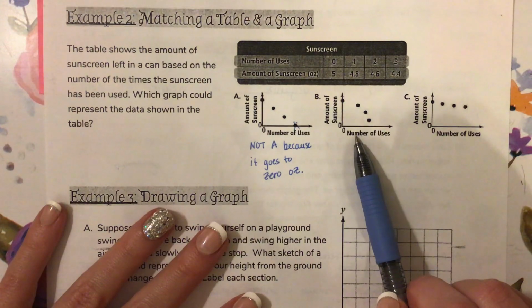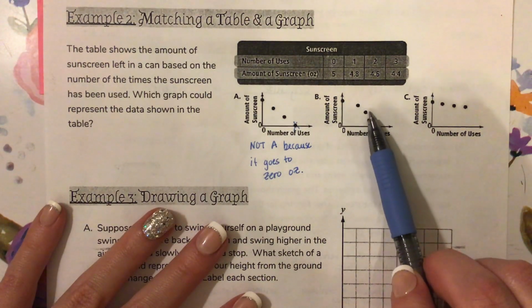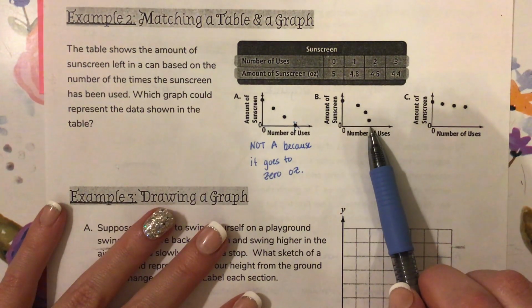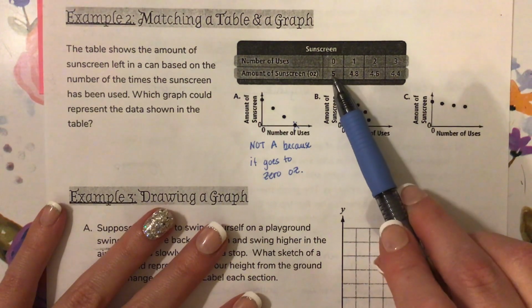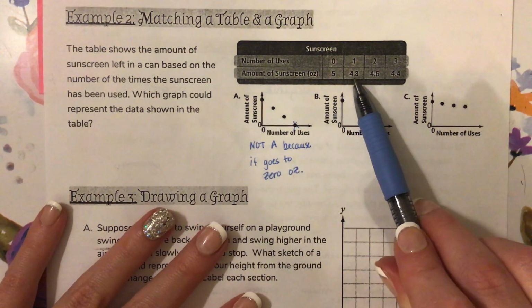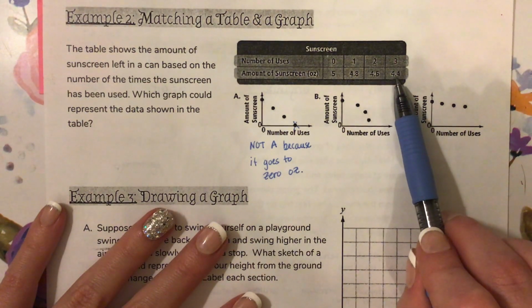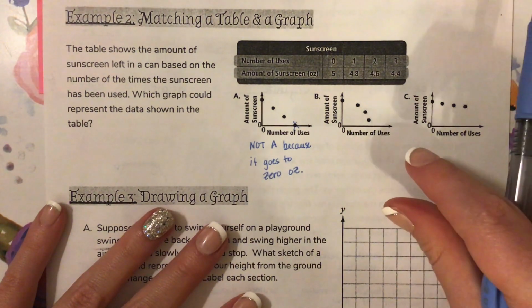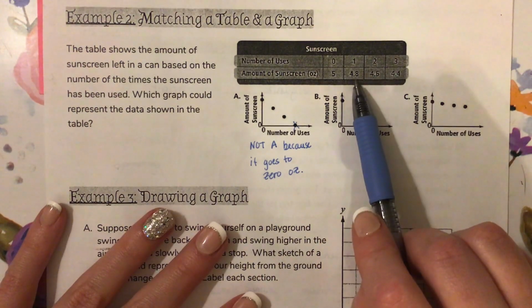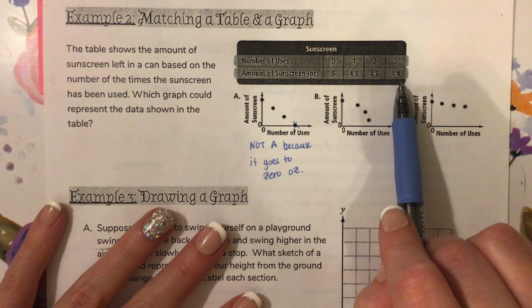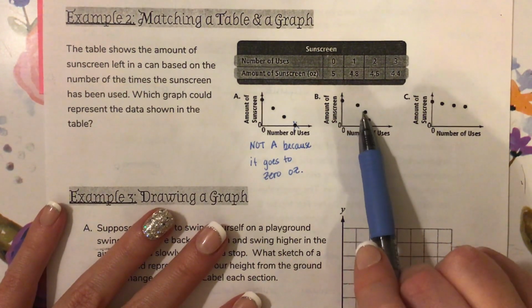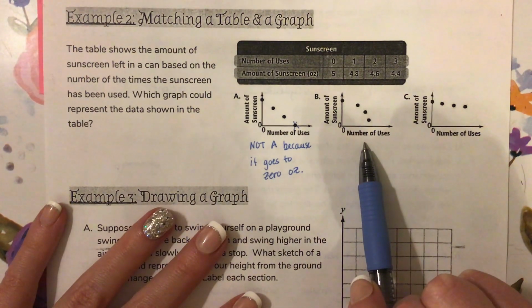Let's look at graph B. Notice how it curves and it drops off rather quickly. Well, let's look at our points. I have 5, 4.8, 4.6, and 4.4. Those are rather small increments. I'm only moving by 0.2 each time. So graph B drops off really fast, and that's not going to be very realistic for this problem.